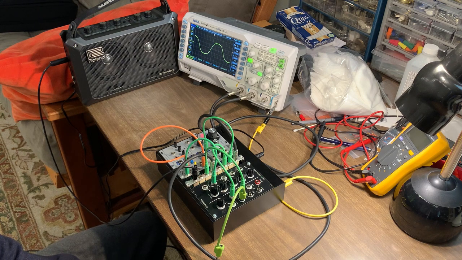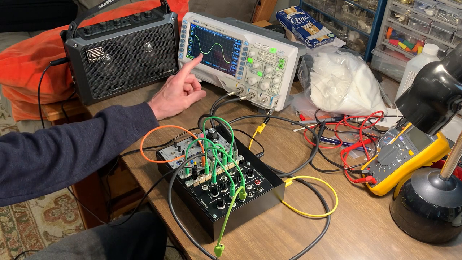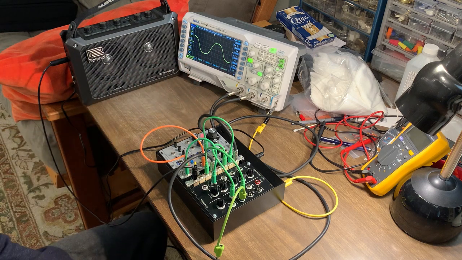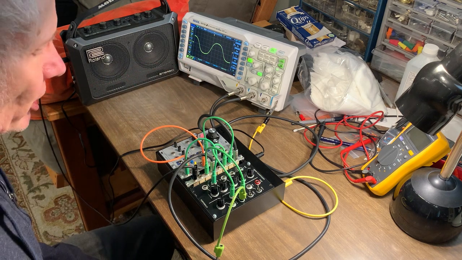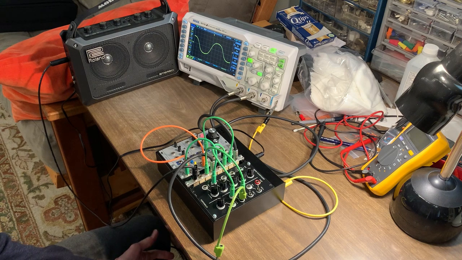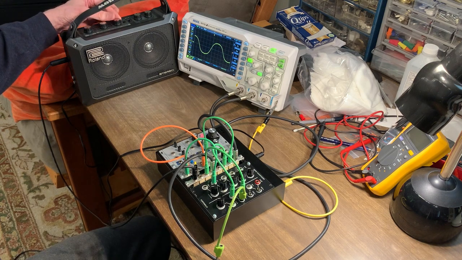So I'm just going to start out here. You can see I'm looking at the output of wave folder 1, and I'm sending a sine wave into input 1. So we're just going to look at the 1 wave folder, and I'm going to turn up the sound here.